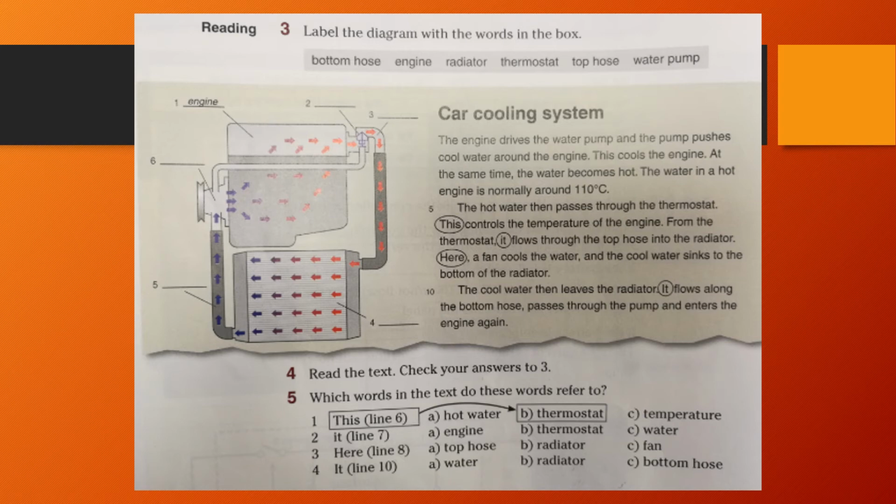We have number 1, engine. We have number 2, 3, 4, 5, and 6. And we see some arrows. Some of them are blue, some of them are red. And we remember that we studied that the blue color means cold, the red color means hot. Let's go back to the list of the words. We have bottom hose, engine, radiator, thermostat, top hose, and water pump.